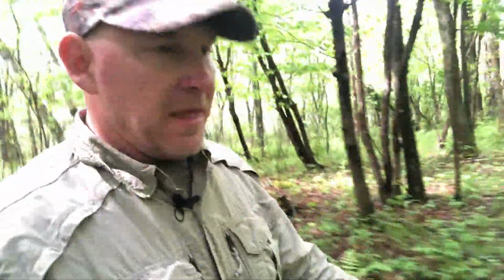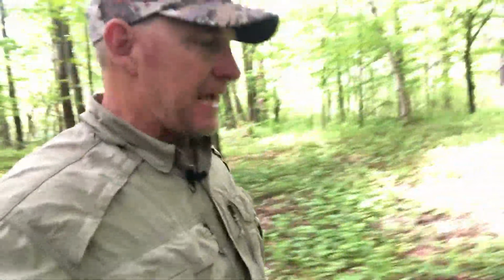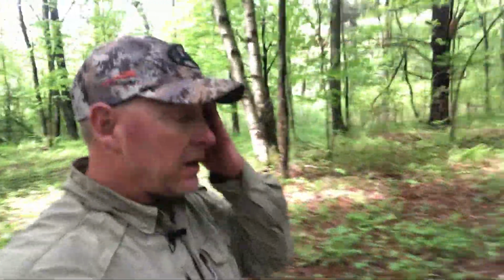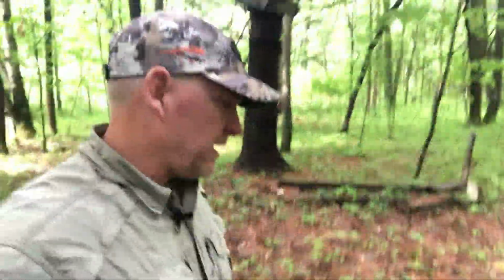But just another cool feature. And what I'm walking to is I'm going to take you to this area that I've got some old growth oak timber. And while it's not the best deer habitat, it does add to that biodiversity of a property, which again is key when you're marketing or if you're purchasing a property. You want to find this biodiversity. So we're going to take a look at that.